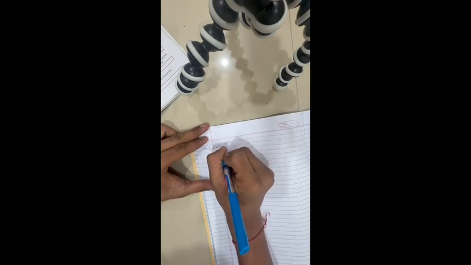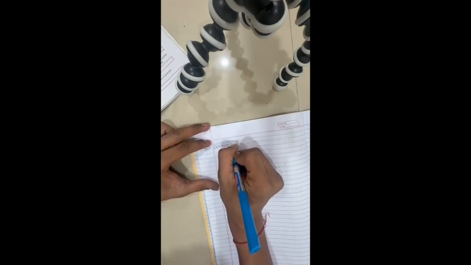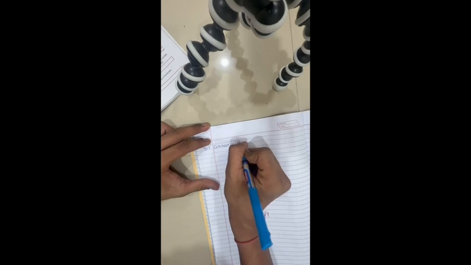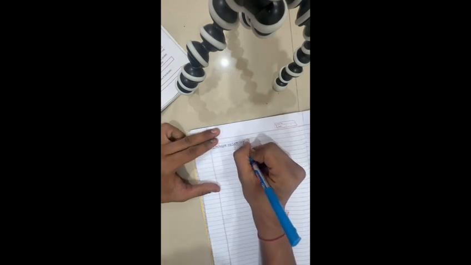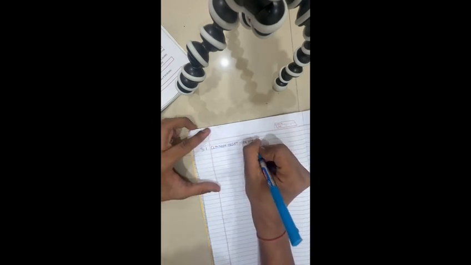Current asset is equal to debtors plus stock plus loose tools.